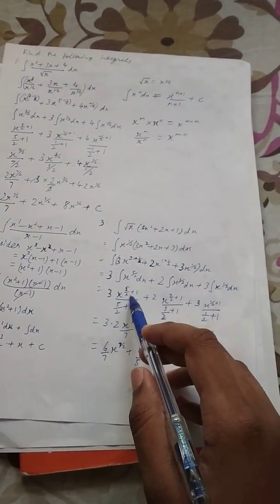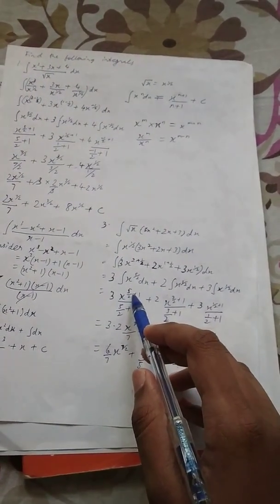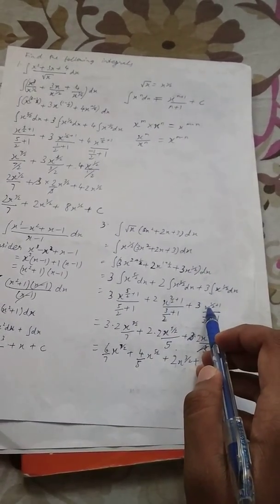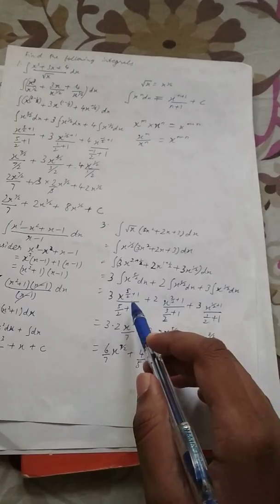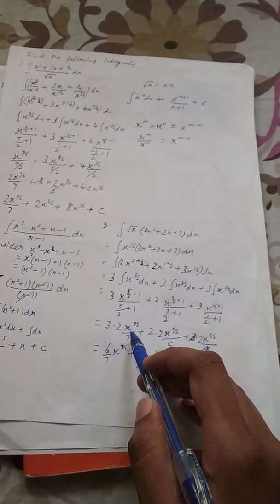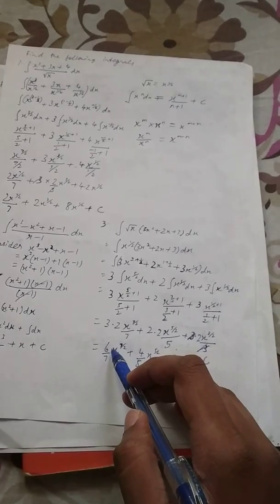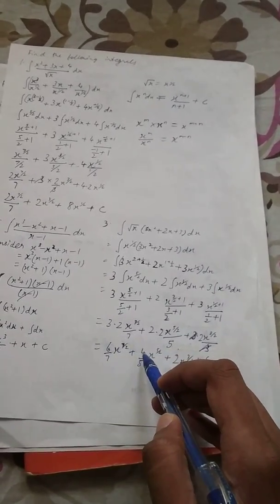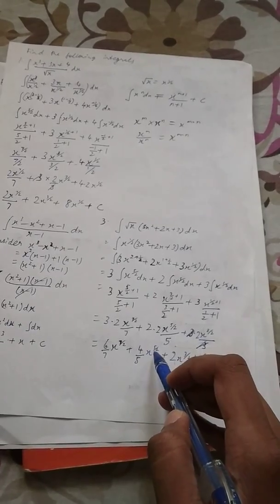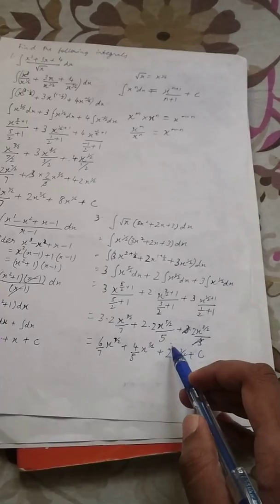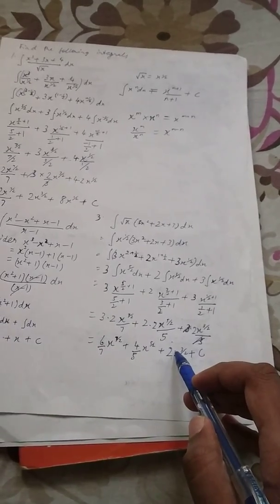So 5 by 2 is placed in place of n, and here 3 by 2 and 1 by 2. So after calculating we get the answer as 6 by 7 x to the power 7 by 2 plus 4 by 5 x to the power 5 by 2 plus 2x plus 2x to the power 3 by 2 plus c.